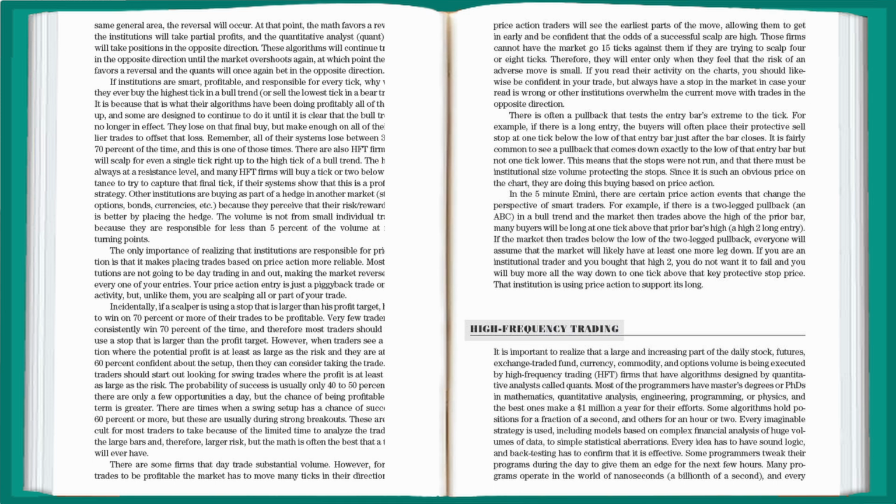High-frequency trading. It is important to realize that a large and increasing part of the daily stock, futures, exchange-traded fund, currency, commodity, and options volume is being executed by high-frequency trading, HFT firms, that have algorithms designed by quantitative analysts called quants. Most of the programmers have master's degrees or PhDs in mathematics, quantitative analysis, engineering, programming, or physics, and the best ones make $1 million a year for their efforts.